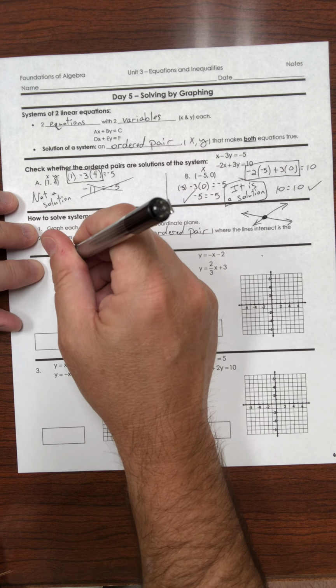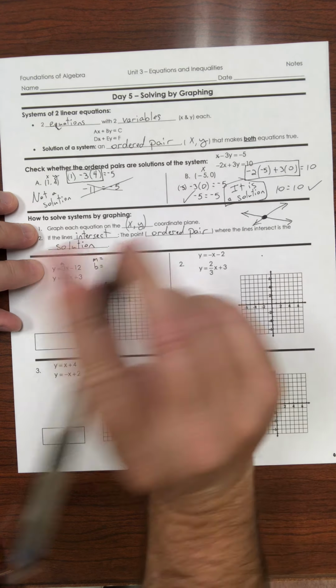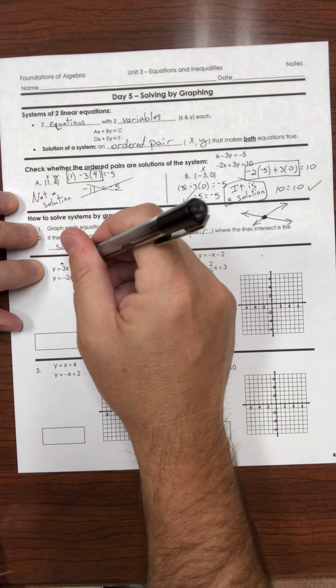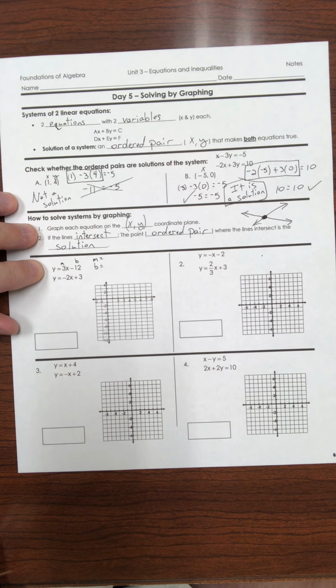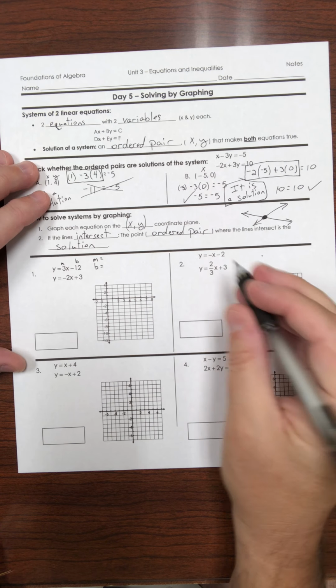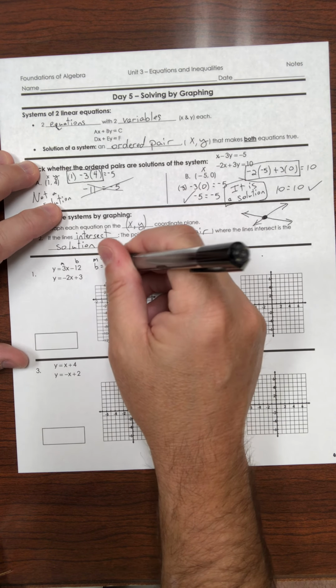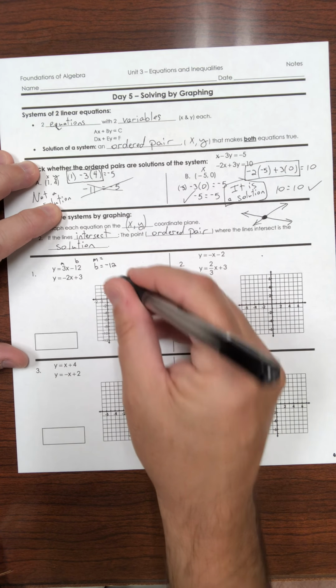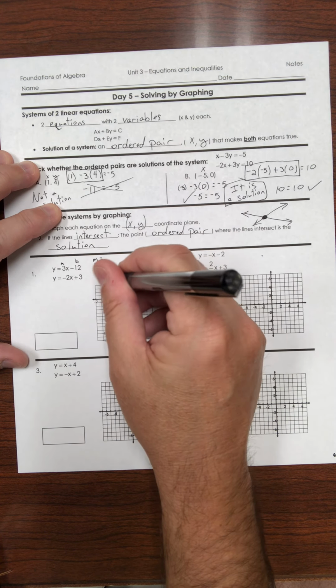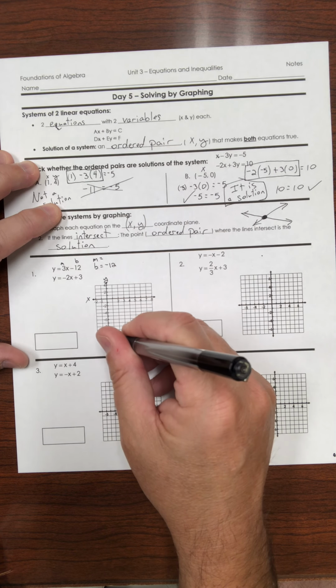Remember, the m always comes from in front of the x, not the x, but in front of the x. And the b, or the y-intercept, is always the constant, or the number without a letter in front or behind it. So remember, b is my starting point, so my starting point is going to be at -12. I'm going to go ahead and put a point at -12 on the y-axis.